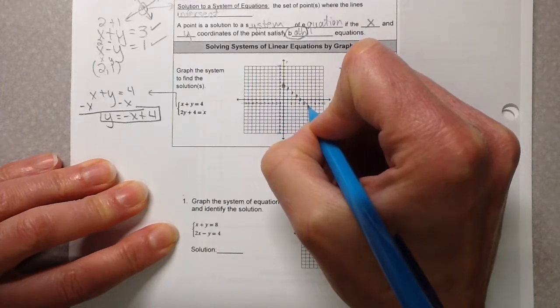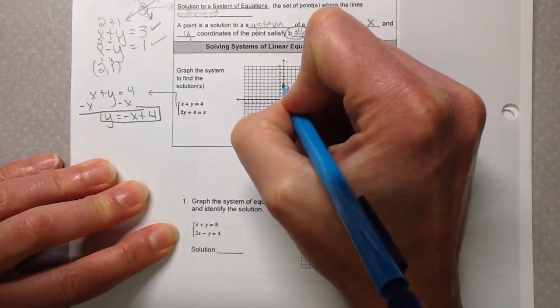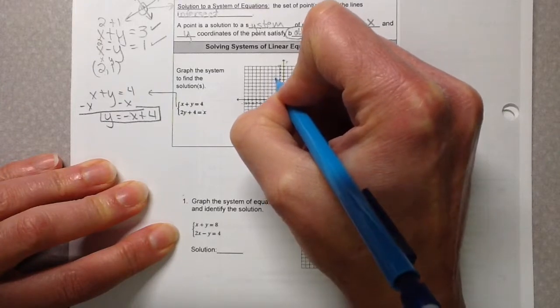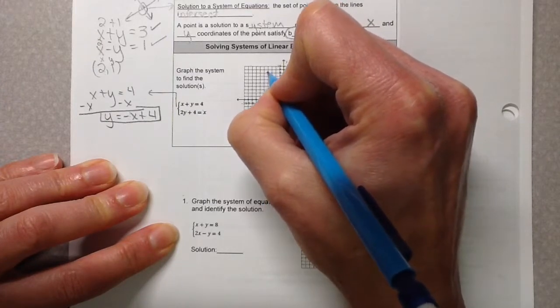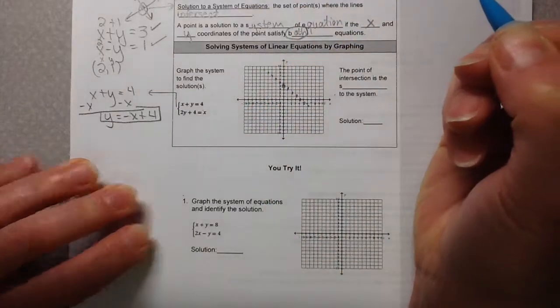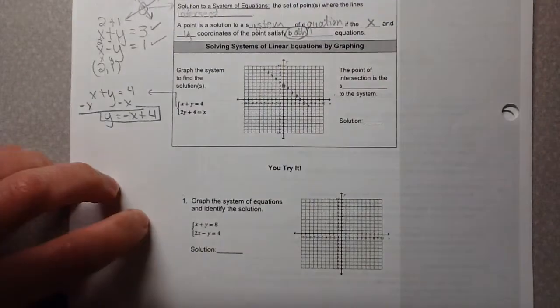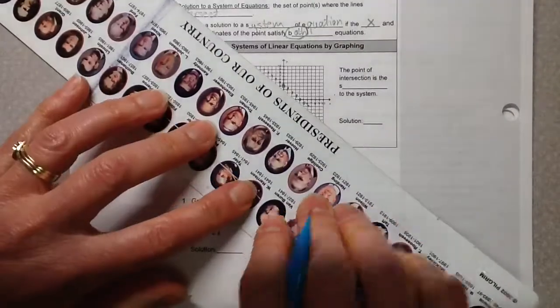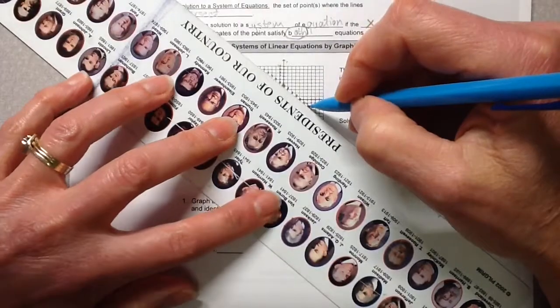And just give yourself several points, because especially since this graph is really small, if you are off a little bit, your solution is going to be way off. Okay, now I'm going to connect those points.